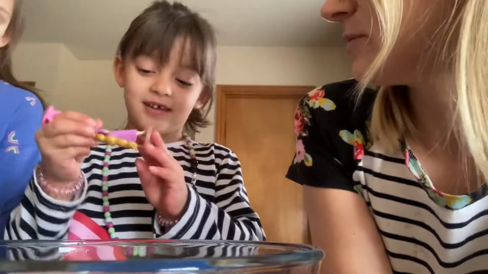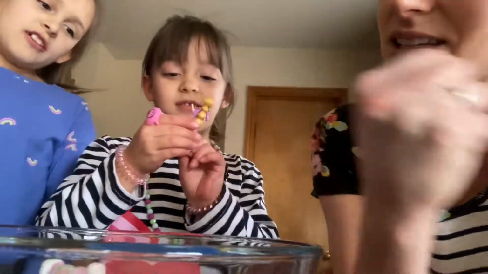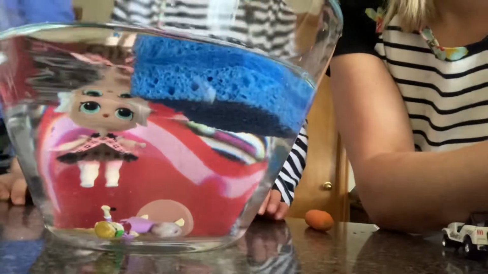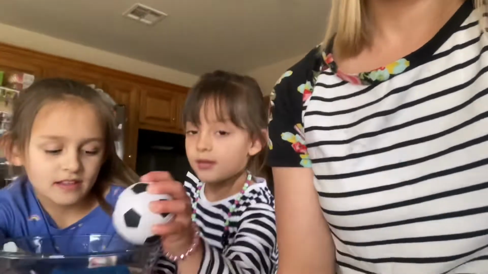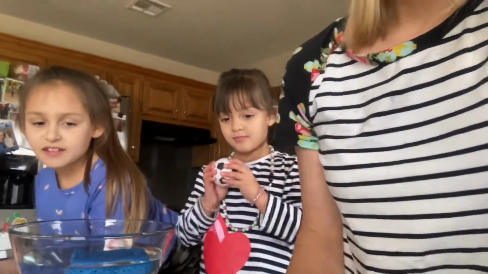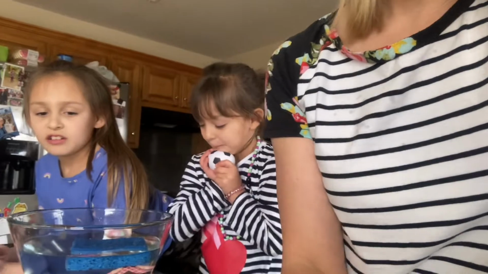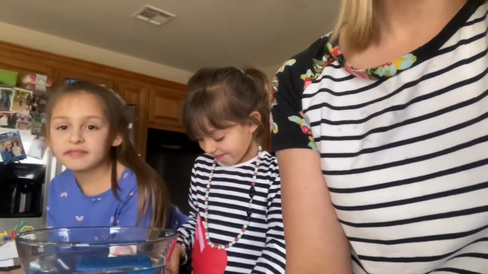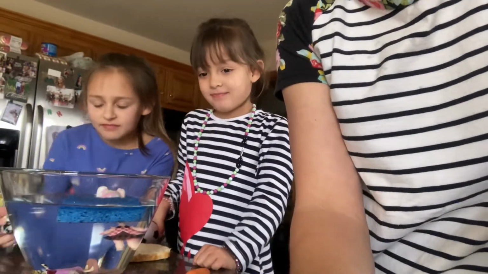What about Rapunzel? You think she has any air bubbles, or is she all compact and tight? She's compact and tight. Let's see. Rapunzel goes to the bottom. She sinks. She is more dense. Okay, you guys get the truck and the ball ready, and I'm gonna write that down. LOLs are light, and they go on the top. And Rapunzel was dense.